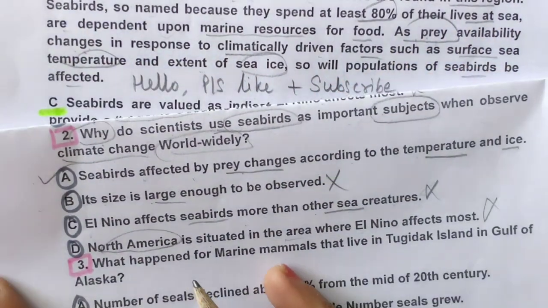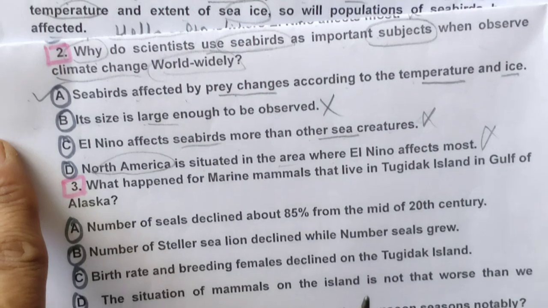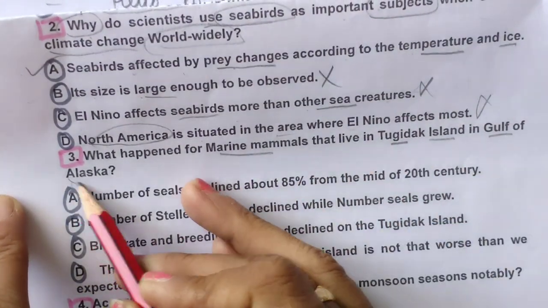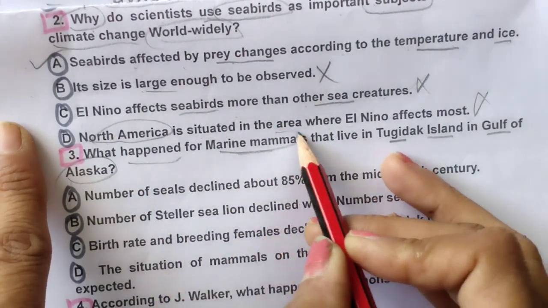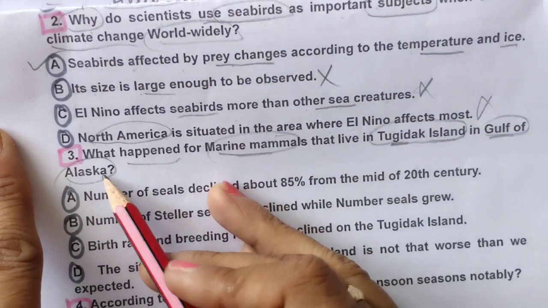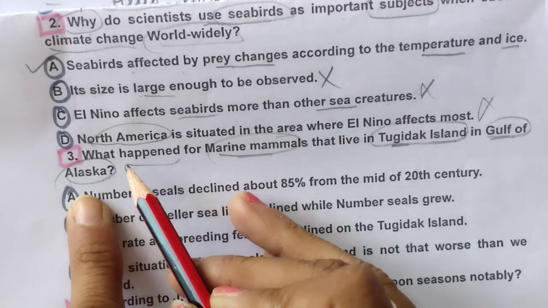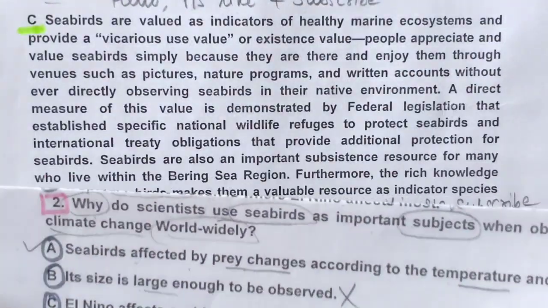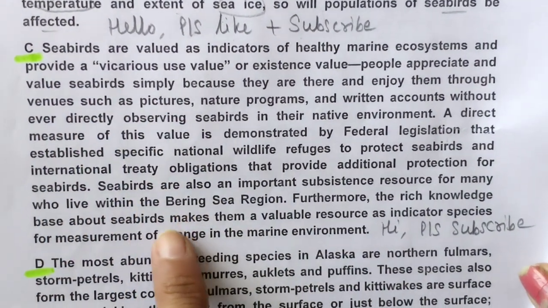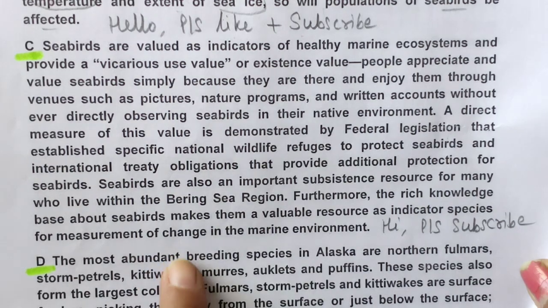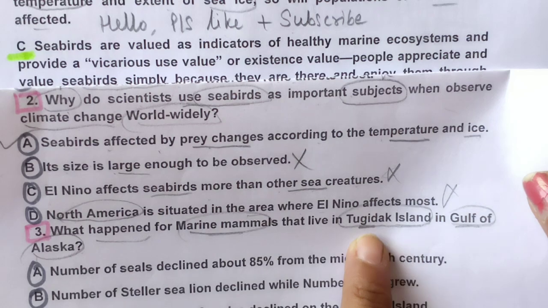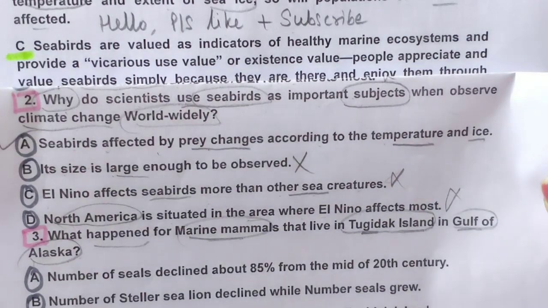Okay, so let's read third one. What happened for marine mammals that live in this island in Gulf of Alaska? Okay, what happened for marine mammals we have to find, and keyword means this keyword will take us to the location of this question. So let's move to next paragraph. So here this we have read, and seabirds we are looking for, what we are looking for, this word island, Tugidak Island in Gulf of Alaska.